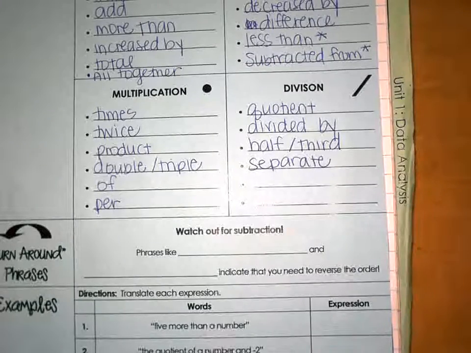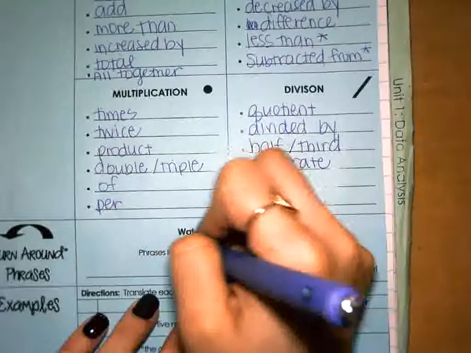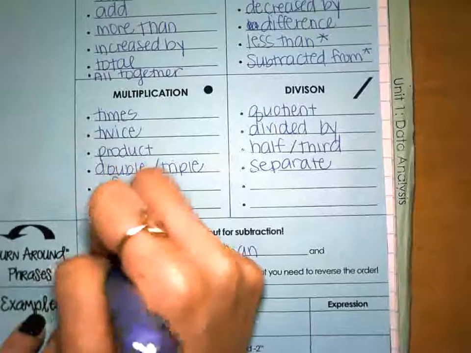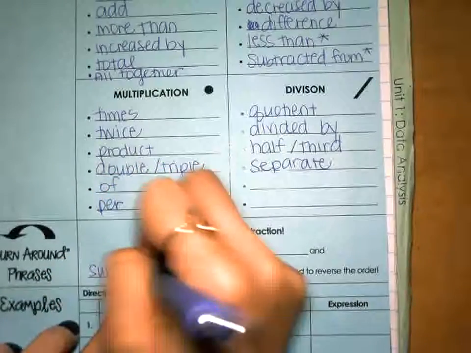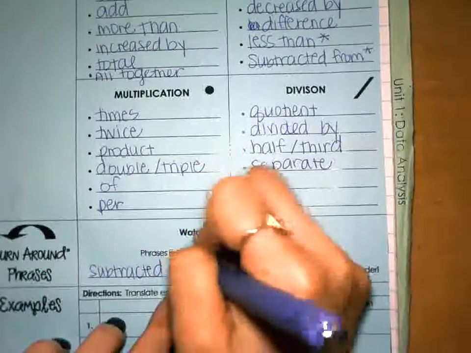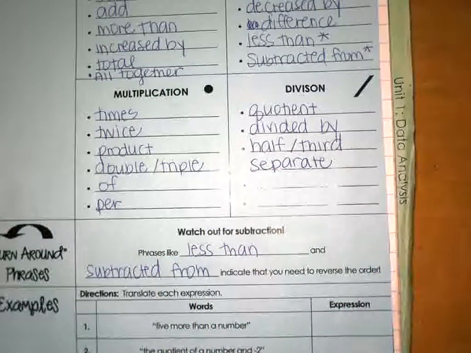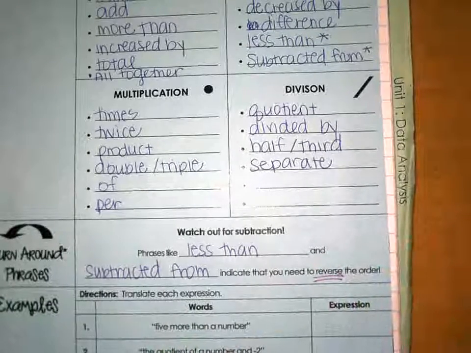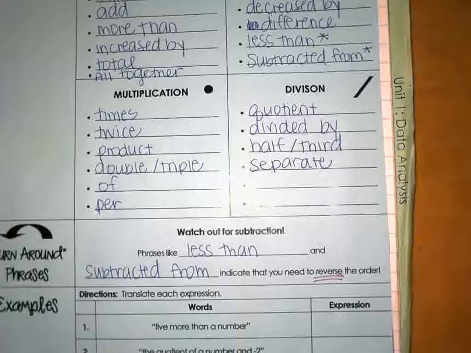So phrases like less than and subtracted from indicate that you need to reverse the order. And I'll explain what that means in just a minute when you see an example. It'll make a lot more sense.